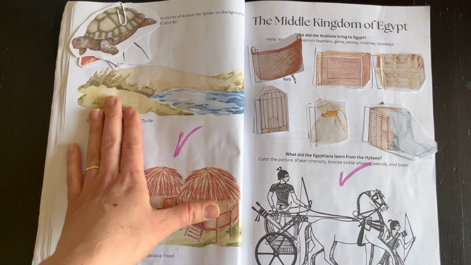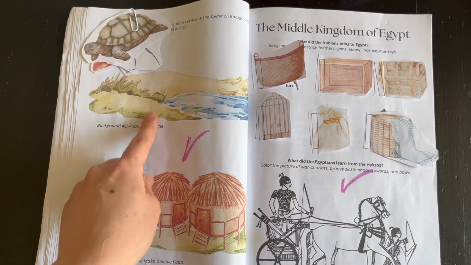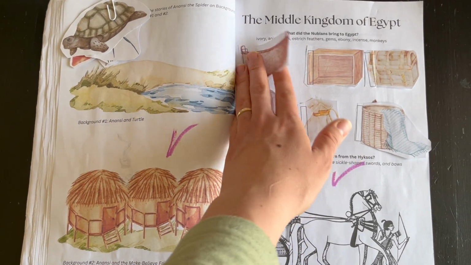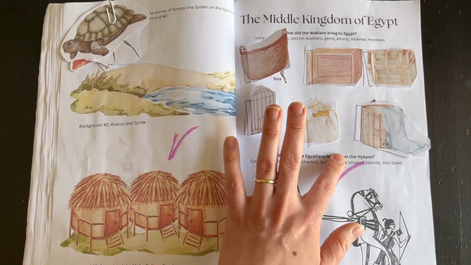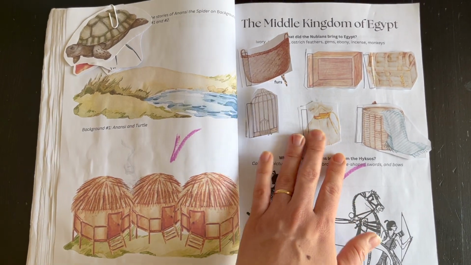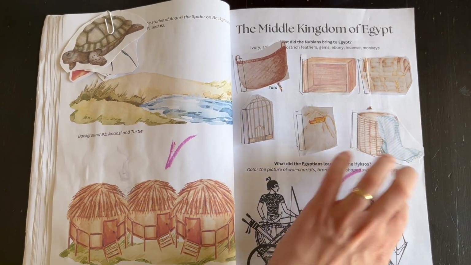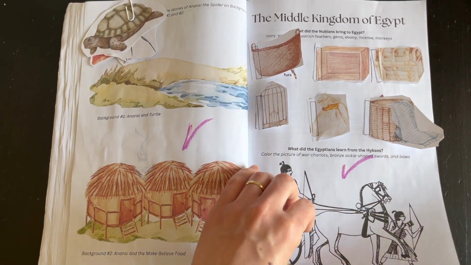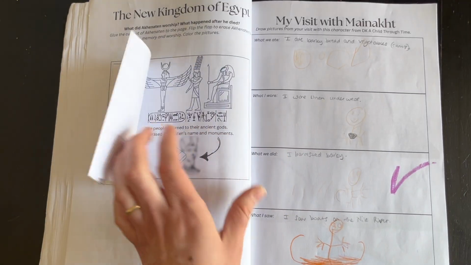I have a video about storyboards and how to use them, so if you want instructions on that, you can check that video out. Okay, Nubia and Egypt and their relationship, so things that were brought from Nubia. And we get to choose whichever box we want to put on top of each treasure. And then the Hyksos people. Okay, I'll go a little faster now.